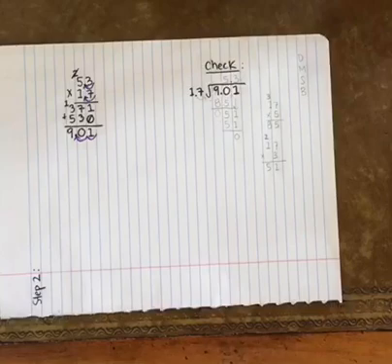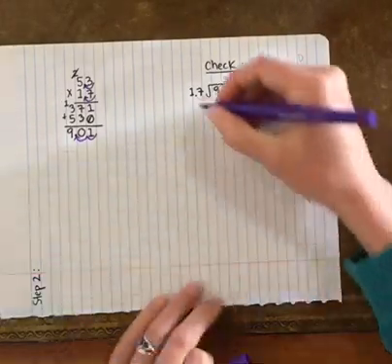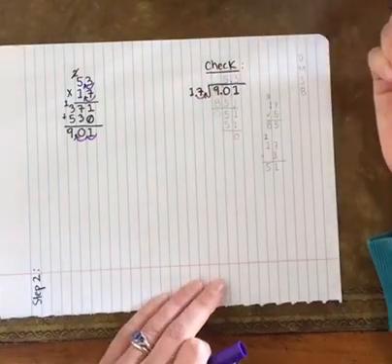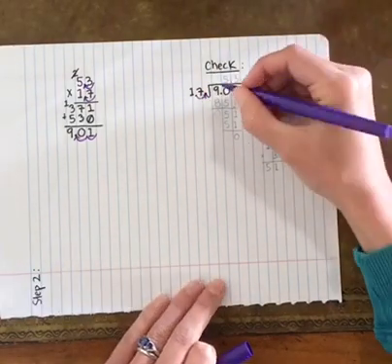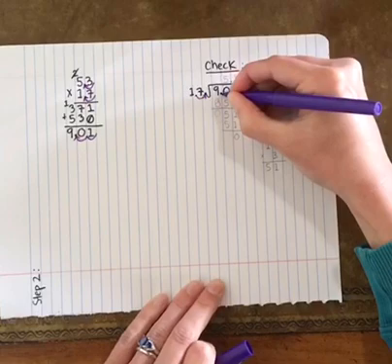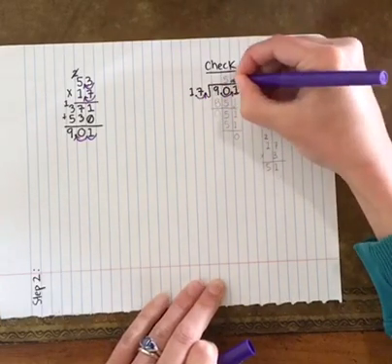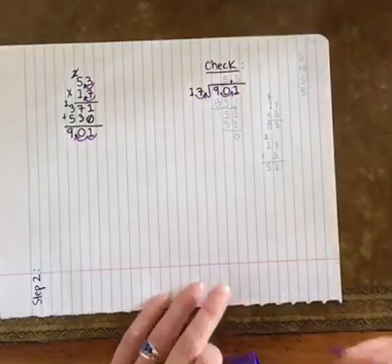But remember, we do not want a decimal point in our divisor, so I'm going to move it one place to the right so that I'm working with the whole number 17. That means I also need to move the decimal the same number of places in my dividend. So I'm going to move it over here and bring it on up to my answer line.